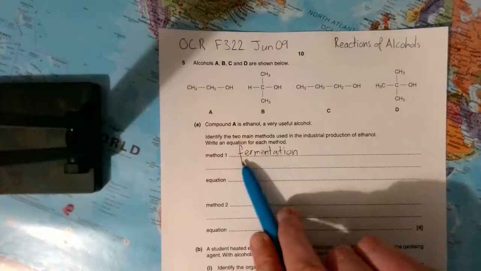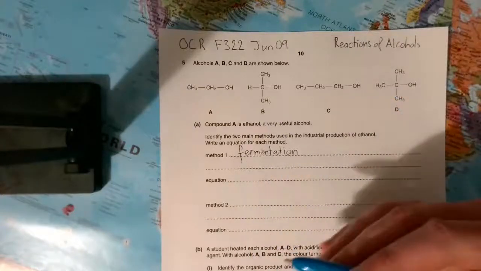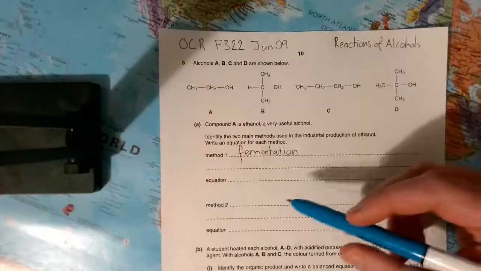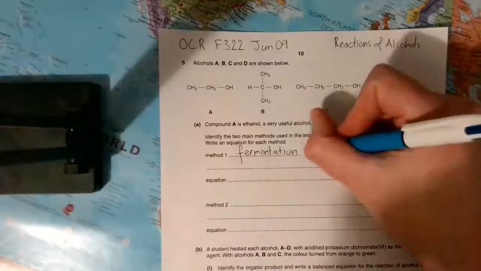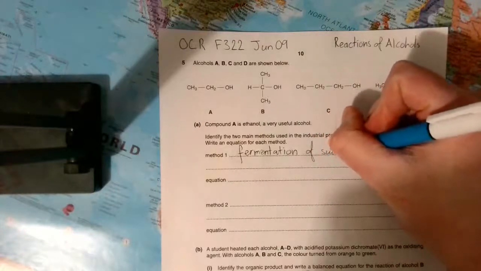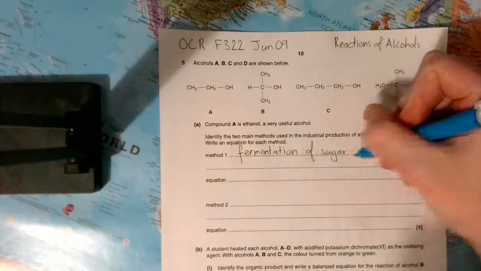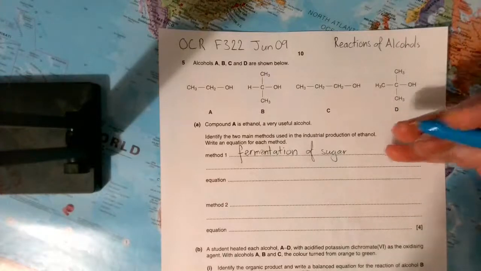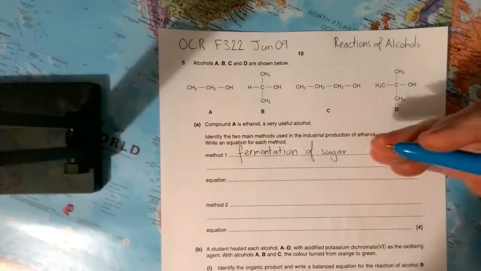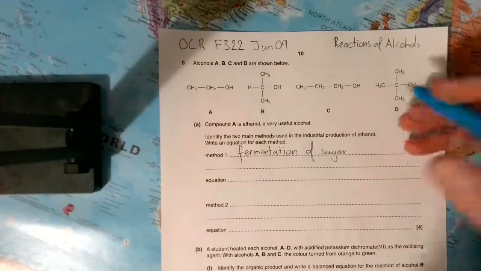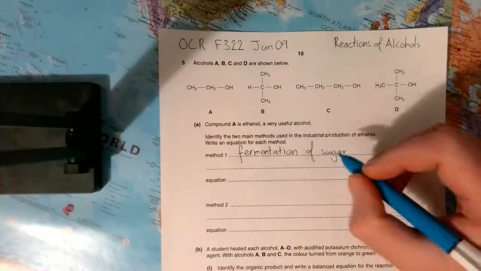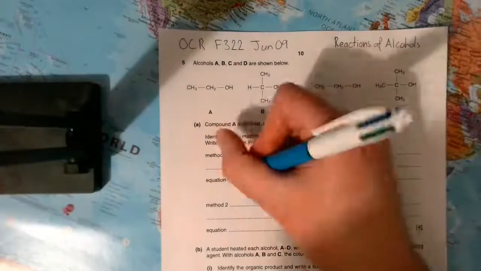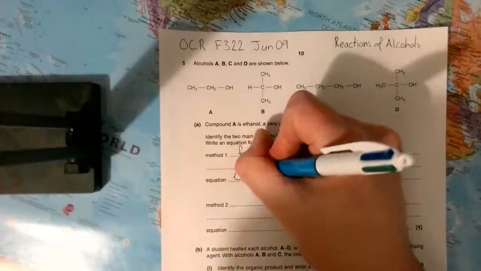Most of the mistakes, or not mistakes, but most of the dropped marks come from people writing down fermentation and skipping on. They want you to write more than just fermentation. Fermentation of sugar is the key thing that you had to put in here. You could have said reaction of sugars catalyzed by yeast, but fermentation is the phrase they want, and of sugar. So there are many multiples that you can go with, but make life easy for yourself.